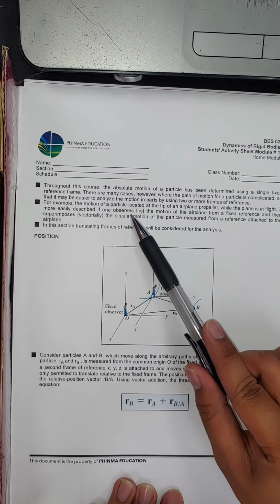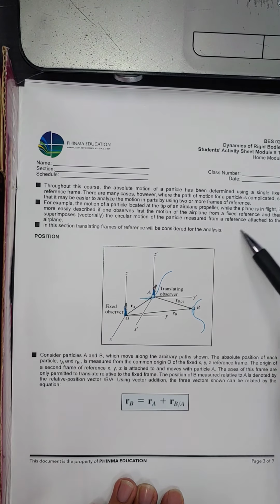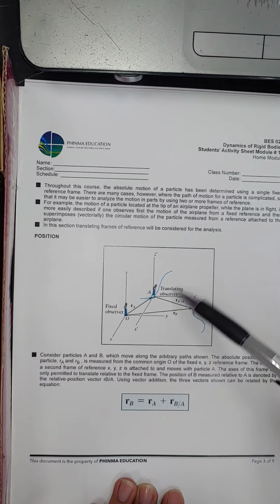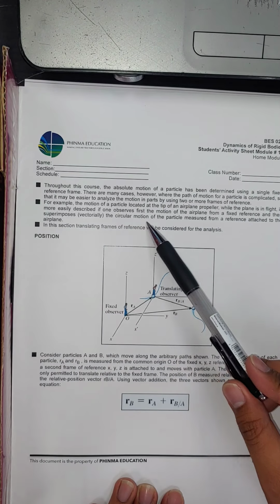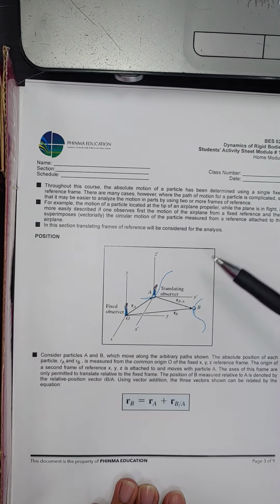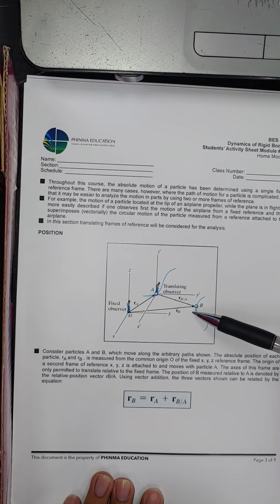For example, the motion of a particle located at the tip of an airplane propeller while the plane is in flight is more easily described if one describes first the motion of the airplane from a fixed reference and then superimposes the circular motion of the particle measured from a reference attached to the airplane. So with a reference, it is easier to observe its motion.